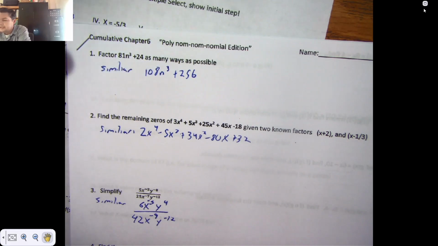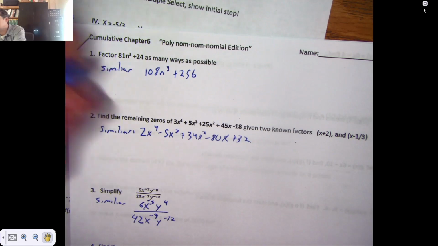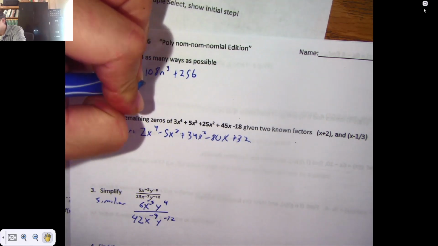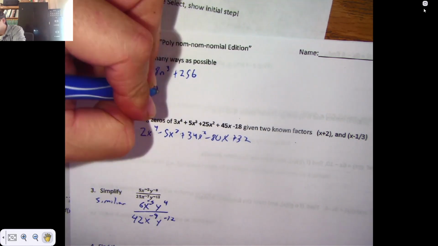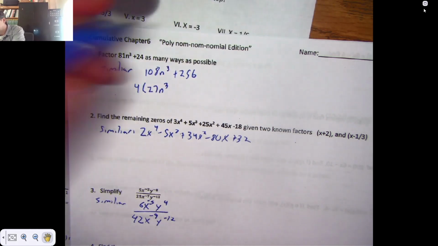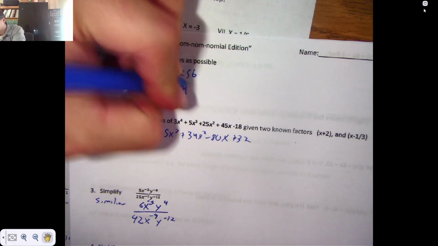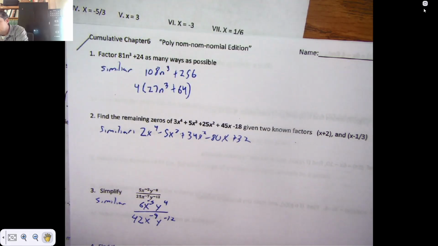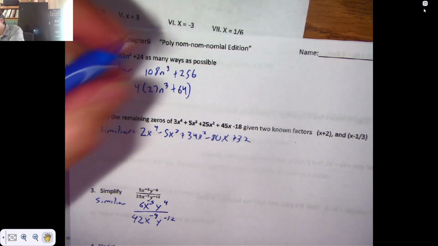So what do I notice about 108 and 256? It may not be obvious to you, but I know that they're both divisible by 4. The reason I like 4 is because of what's created. When you think about n cubes, you need to be thinking about things you can take cubic roots of. And both of these terms contain a 4. It's actually their greatest common factor. If I pull the 4, I'm left with 27n cubed plus 64. And I wish that was more obvious to you, but that is one of the ways to factor this thing.